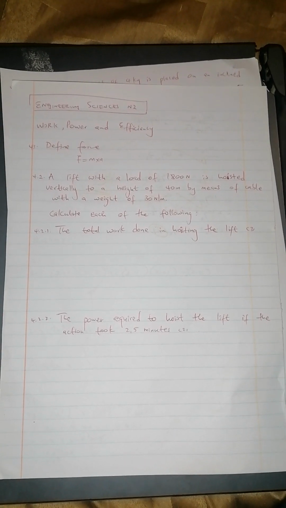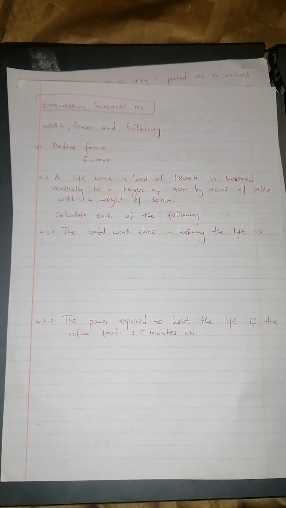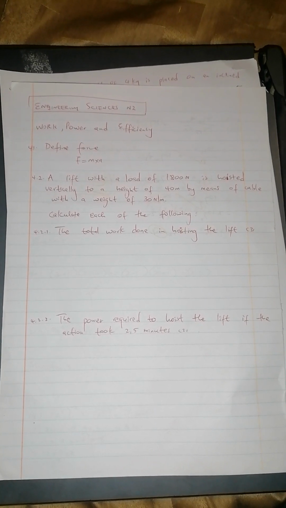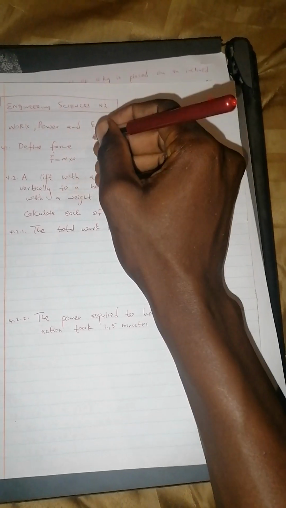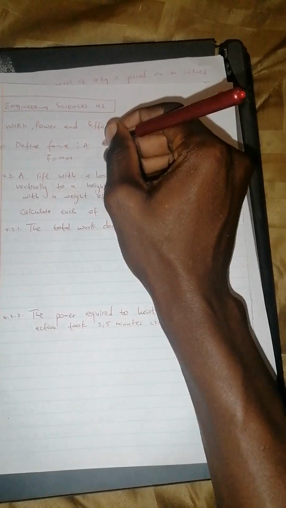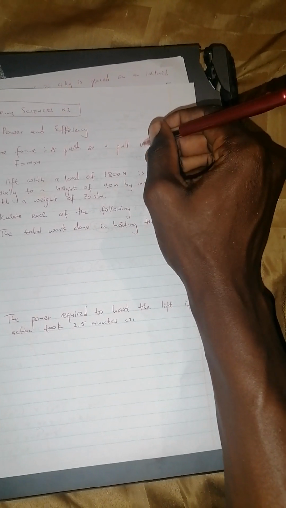The definition for this force, you can explain in this way: a force is a push or a pull upon an object. You can say a push or a pull upon an object.